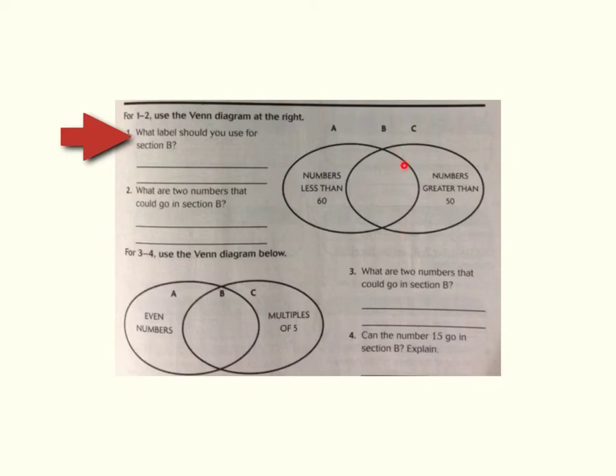We see at section A is numbers less than 60, and we see that section C is numbers greater than 50. So we've got about 10 numbers in between 50 and 60, right? Because we need to know numbers that are greater than 50 here. That would be 50, 51, 52, 53, 54, and so on and so forth. We've got numbers less than 60, which would be 59, 58, 57, 56, 55, 54, and all the way down to 50. So you have about 9 numbers that are going to go right here in this area between 50 and 60. So we need to know what to label that in section B.